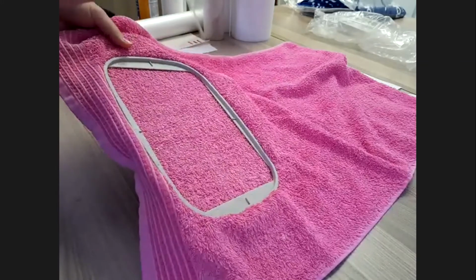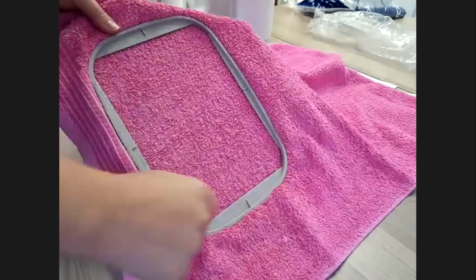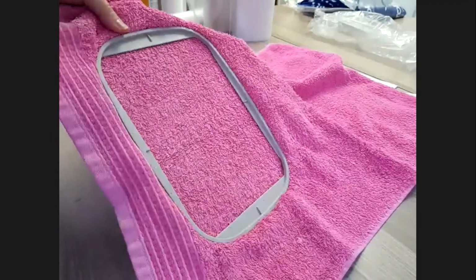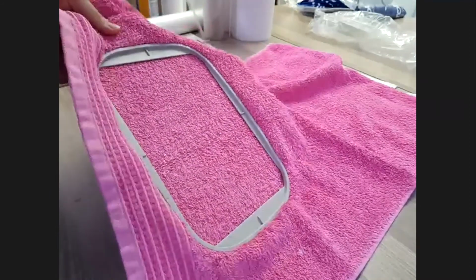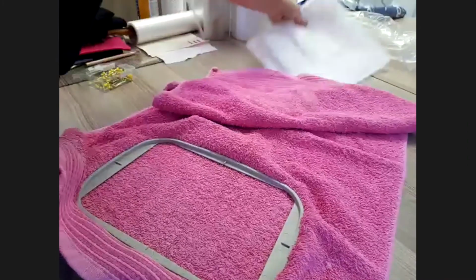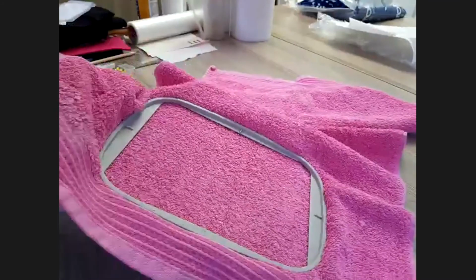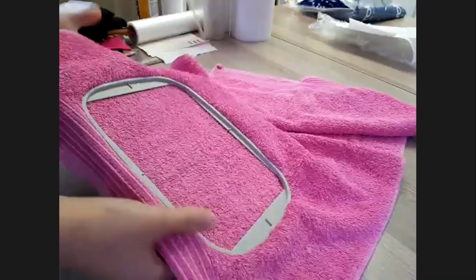You're all good? Okay. Something that's very important to look out for when you are embroidering on any towel, t-shirts, jackets, denims, anything, is to look out for hoop burn. So I try to tighten this as much as I can so it will give you the look of hoop burn.